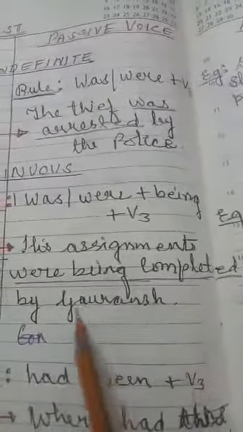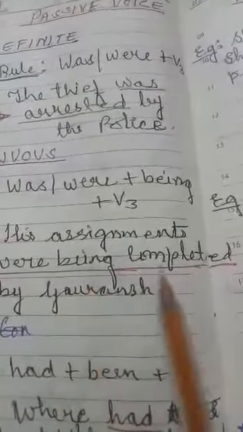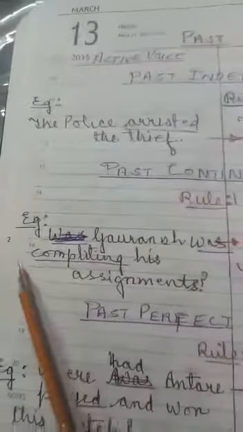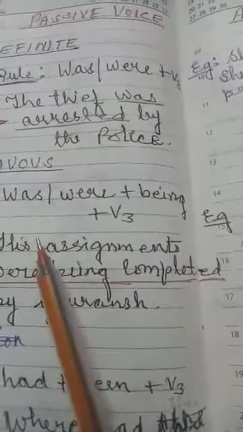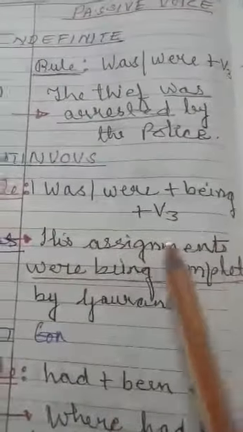His assignments were being completed by Goransh. And in the interrogative, what will it be, was or were? Here it will be were, because it is plural: were his assignments being completed by Goransh?